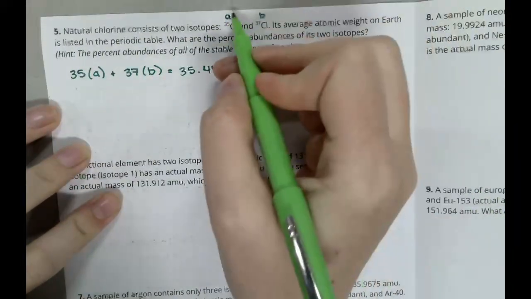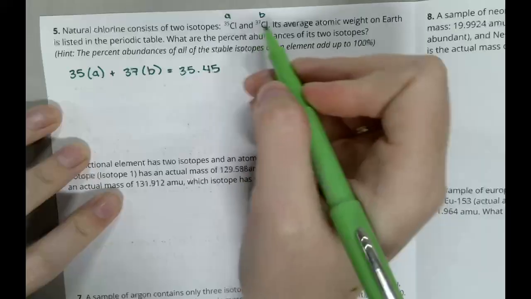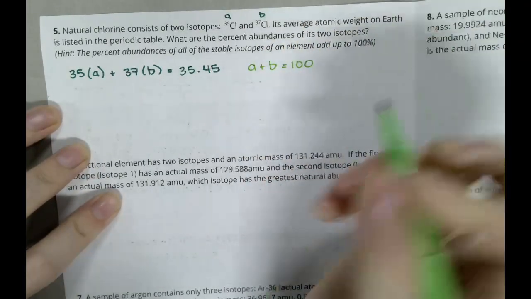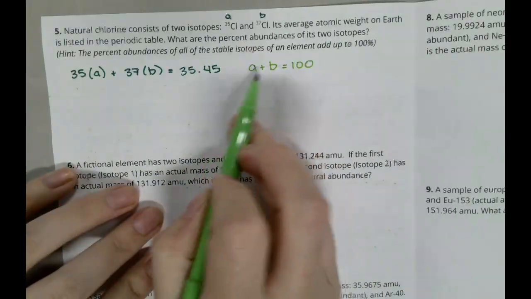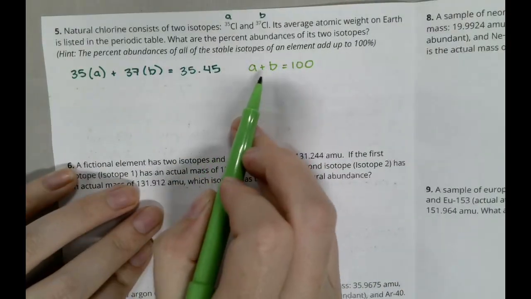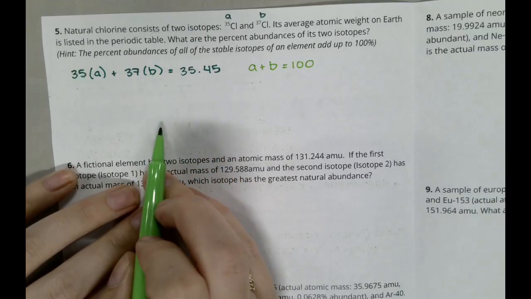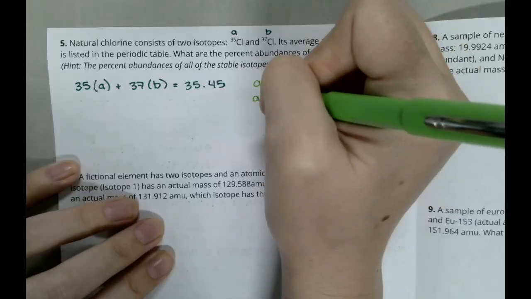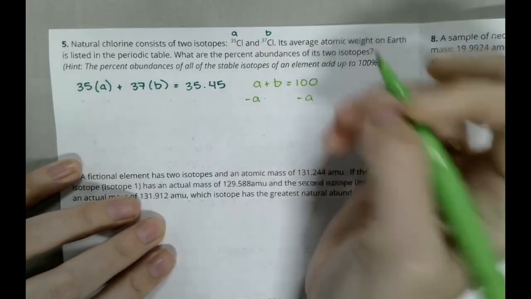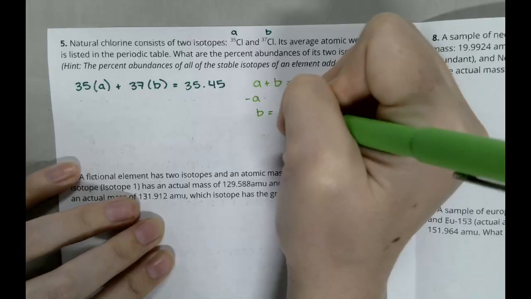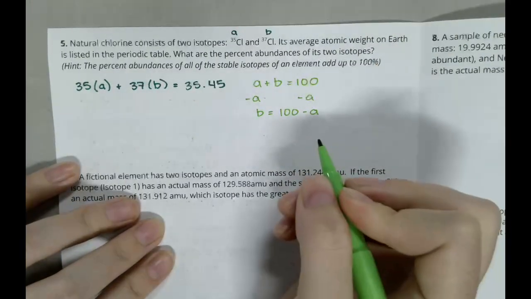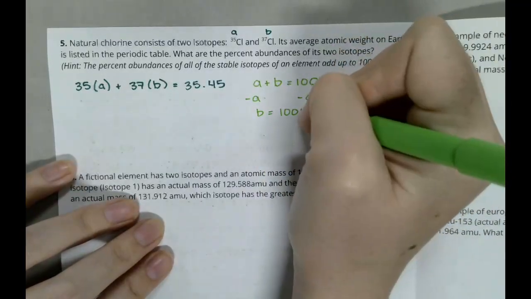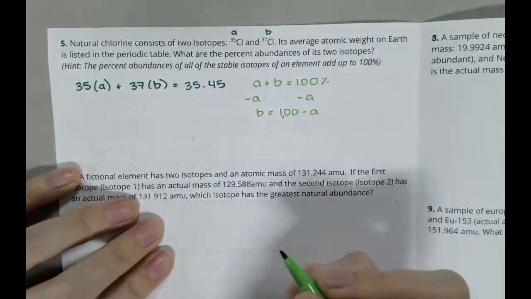We know that the abundance of A and B, if there's only those two isotopes, is going to equal 100. So we know A plus B is equal to 100. So what we can do is get one of these variables by itself, plug it in here, and then solve for that variable. Let me show you what I mean. I'm going to subtract A from both sides. So now I know that B is equal to 100 minus A. Now remember, this is percents, and we want to use decimals, so it's actually going to be 1 minus A.